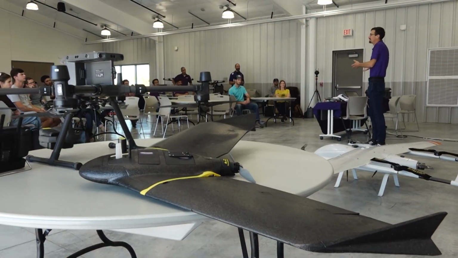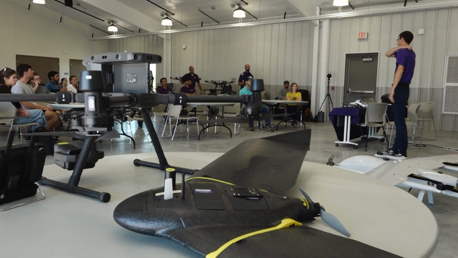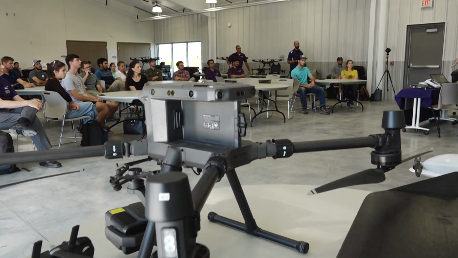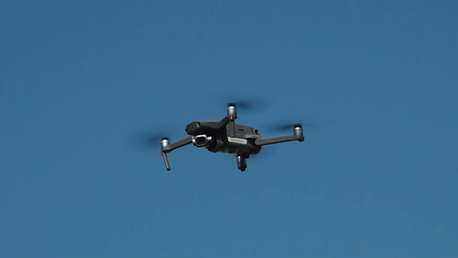So here we are in our first research showcase. We are showcasing technologies. Today we just focus on drones. And it's important that we start discussing how we are planning to train our future generations and thinkers.